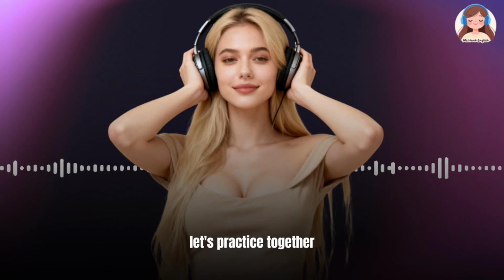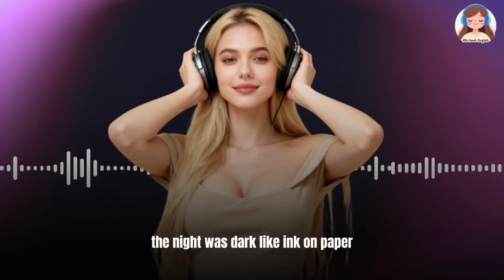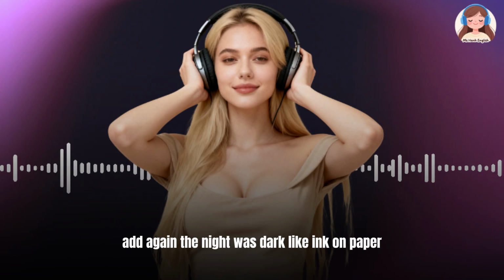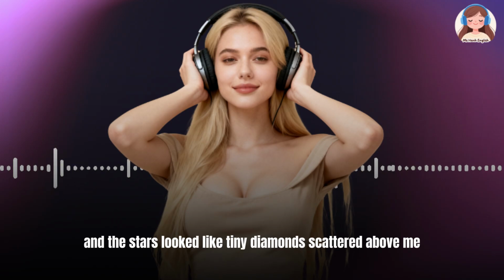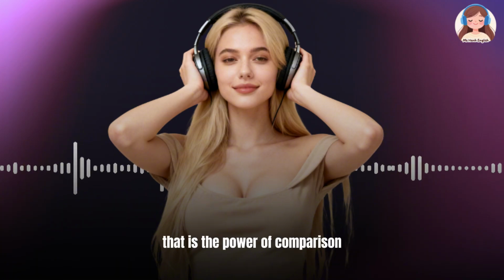Let's practice together. Repeat after me. The night was dark. Now compare. The night was dark like ink on paper. Add again. The night was dark like ink on paper, and the stars looked like tiny diamonds scattered above me. Can you feel how this creates a stronger image in your mind? That is the power of comparison.